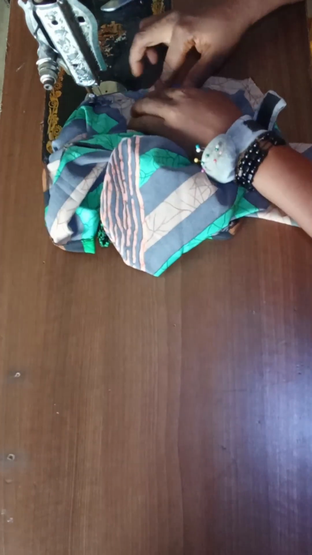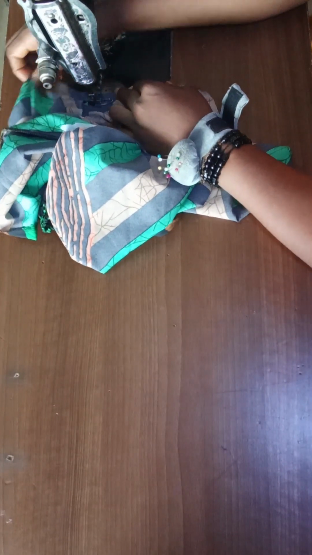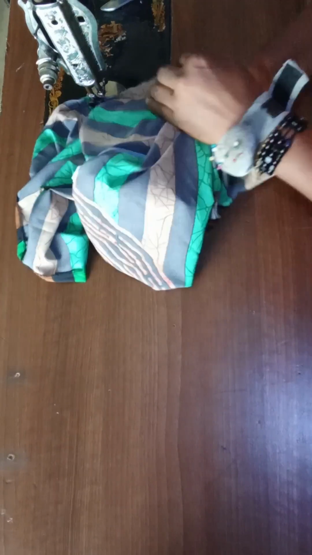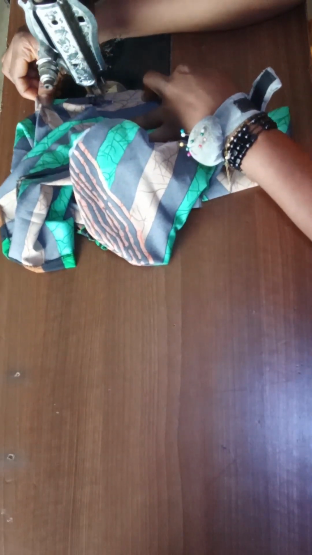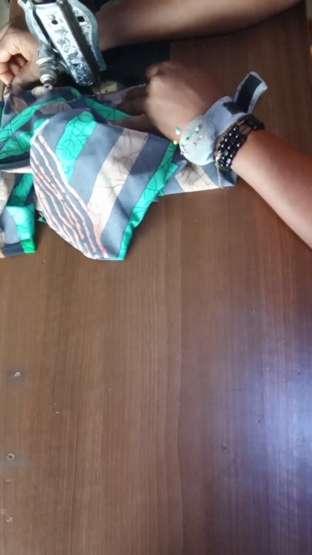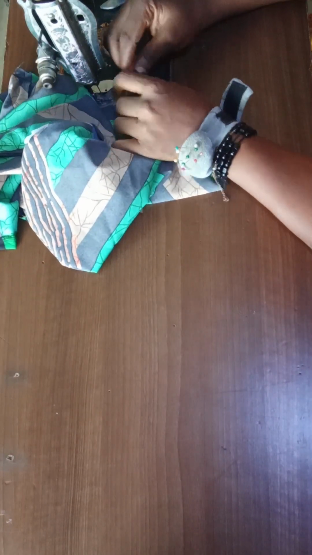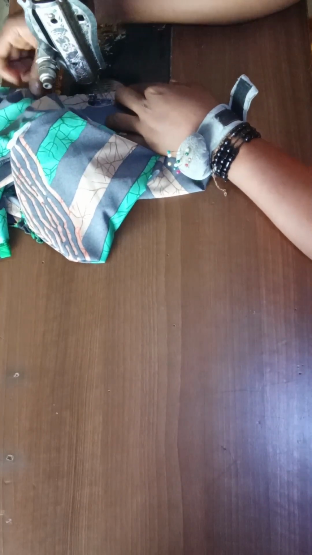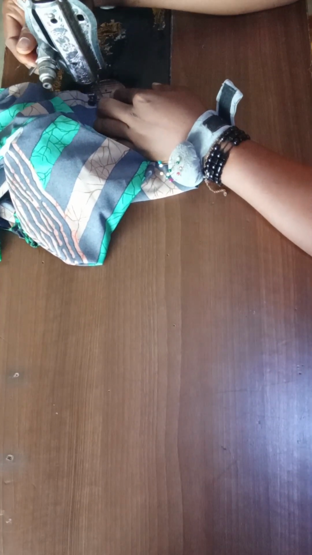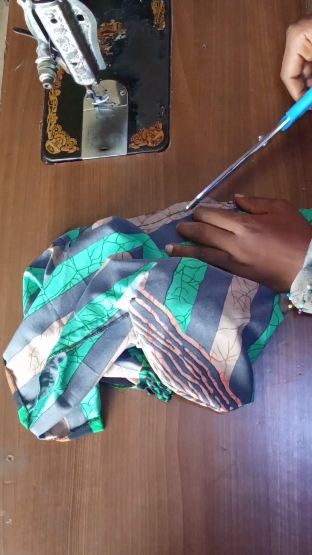So I'm going to take this at the same time, setting it right on the first stitches. So I'm done with it.